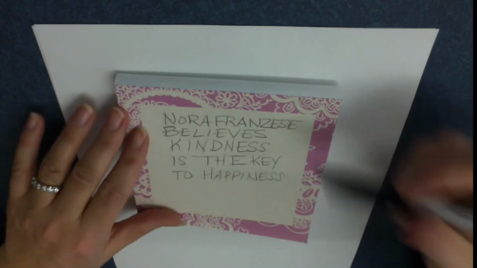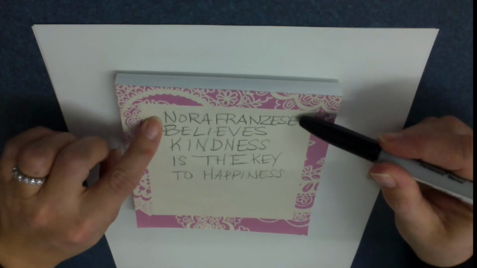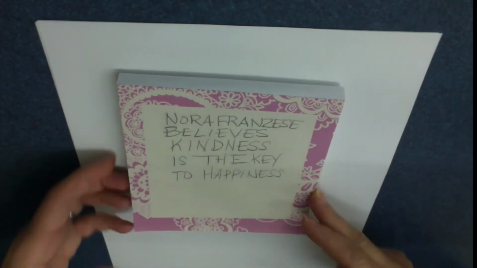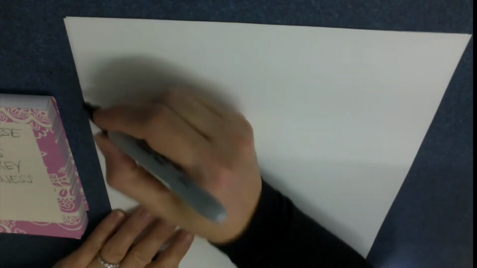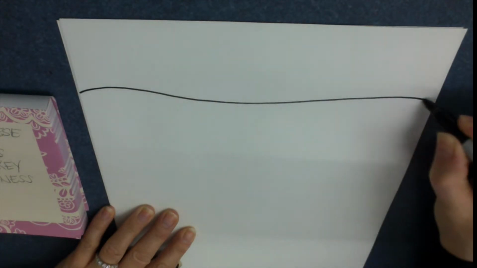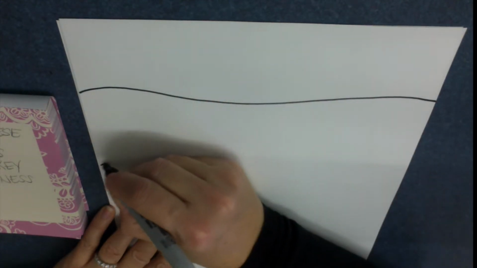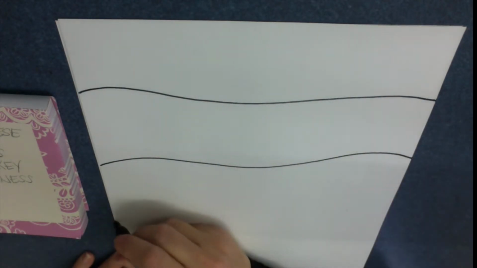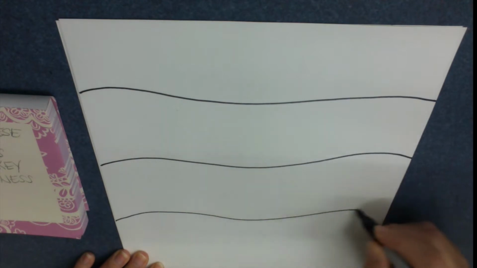Since my phrase has 5 lines, I'm going to draw 4 lines so that I'll have 5 rows of space. I'll draw a gentle wave, or you can do straight lines, it's up to you. But I think it's more interesting to have letters bend and stretch in a wave than a straight line.